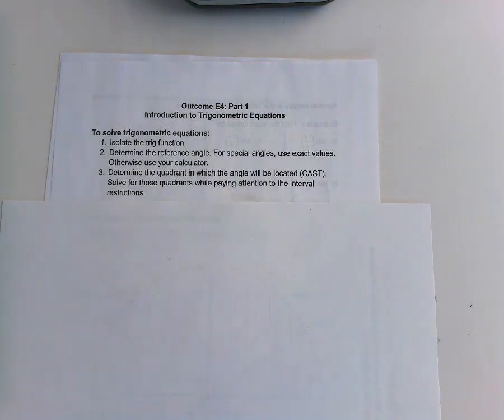In this video, we're going to go over how to solve trig equations. Solving trig equations is very similar to solving other algebraic equations. The key is that instead of isolating the variable, you are going to need to isolate the trig function with the variable. So if you've got sine theta or cos theta or tan theta, your goal is to get that by itself.